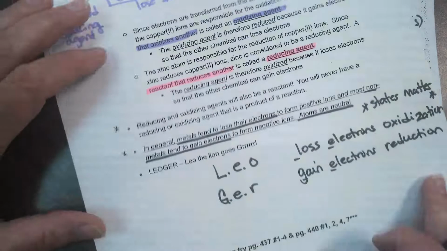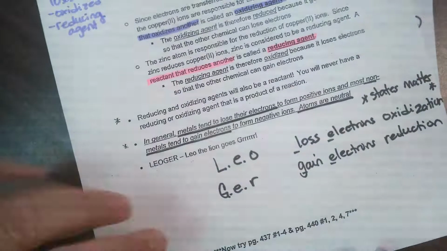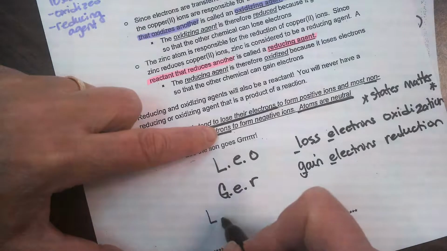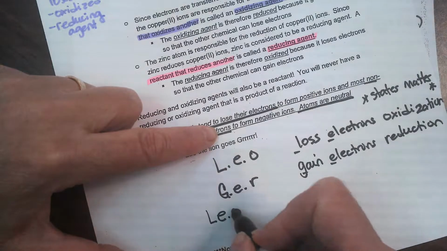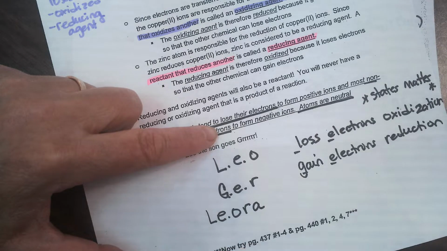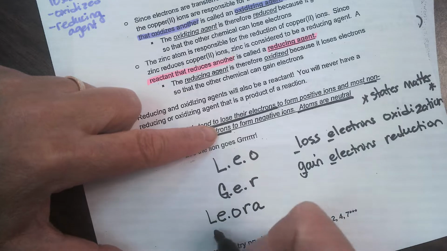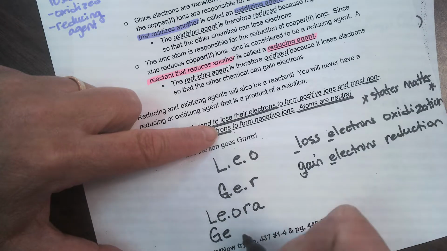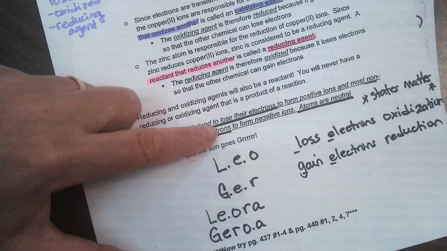I'm going to take it one step further. If you have a loss of electrons and you're looking at oxidation, that must mean that it's a reducing agent. If you have a gain of electrons being reduction, that one is the oxidizing agent.